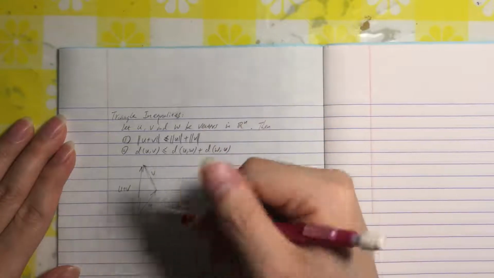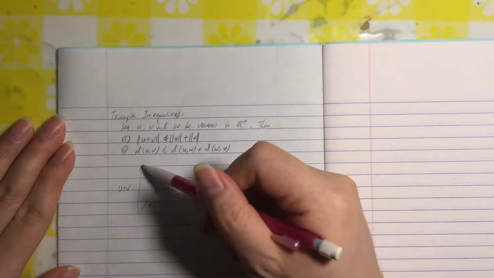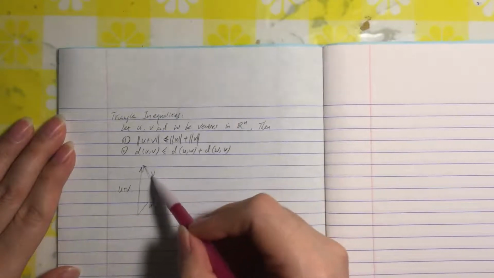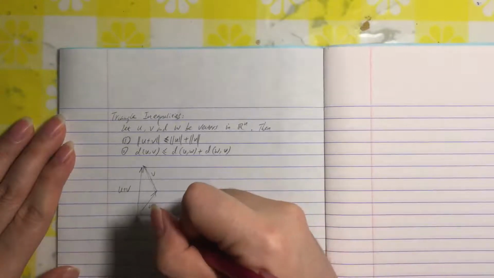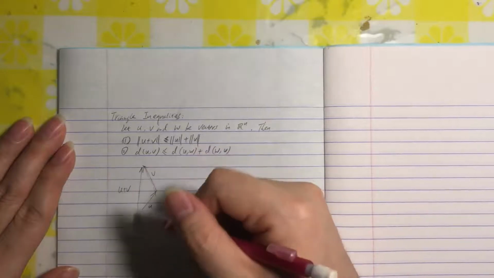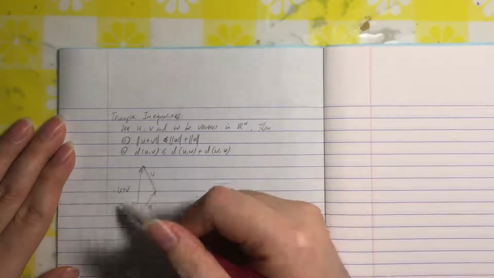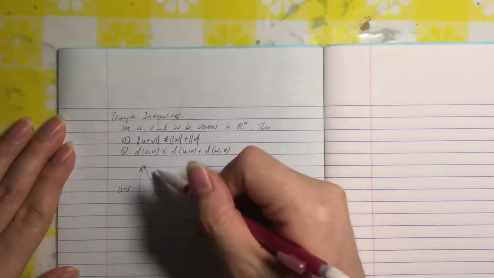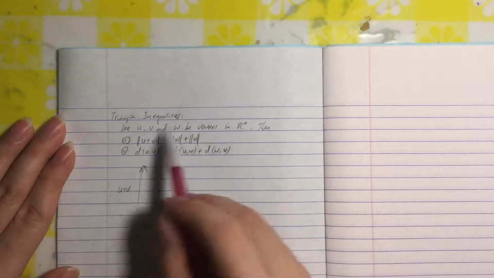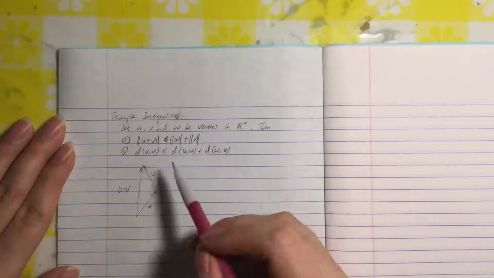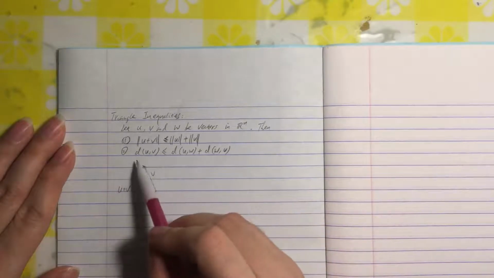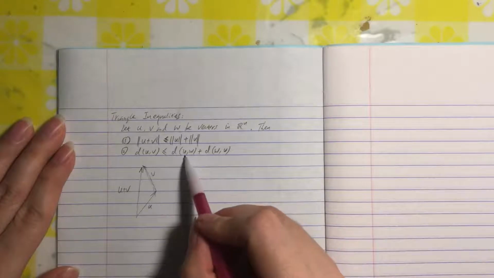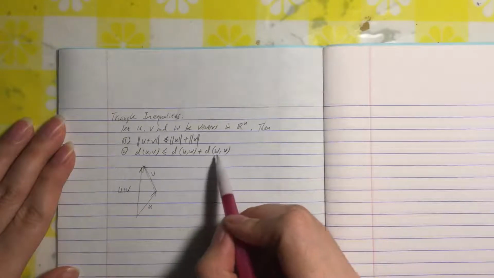Here you can see that the norm of vector u plus v is shorter than the norm of u plus norm of v, because between 2 points, a straight line is the shortest distance. So the norm of u plus v is less than the norm of u plus norm of v. That's the first triangle inequality. Second triangle inequality says distance from u to v is less than or equal to distance from u to w plus distance from w to v.